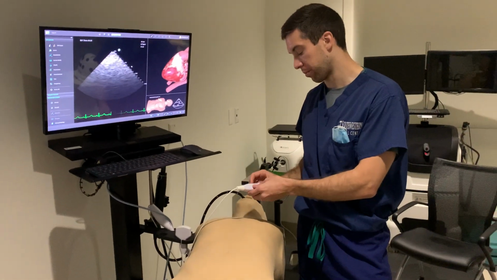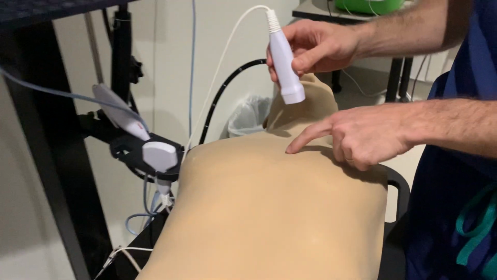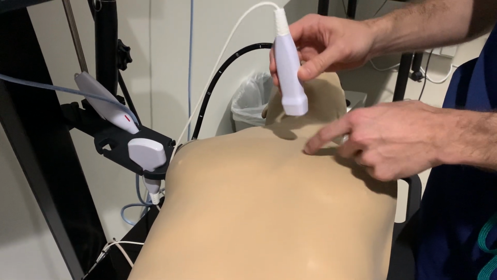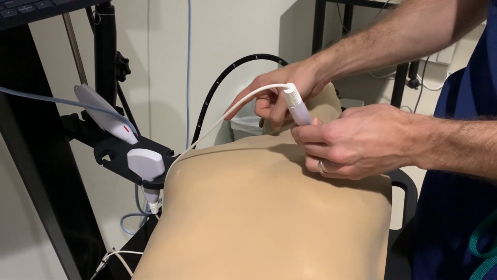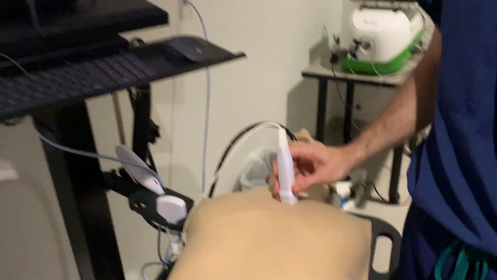So as I said, we'll start with the parasternal long view. That just means we put the indicator probe on the patient's chest. It's the left parasternal space, and you want the indicator pointed towards the patient's right shoulder. It's about the third or fourth intercostal space.